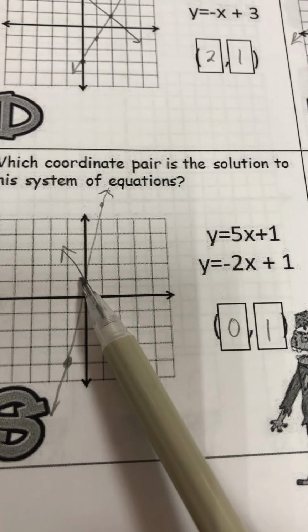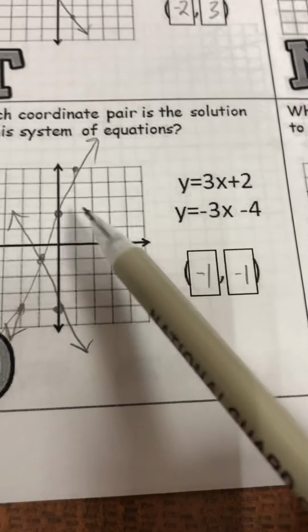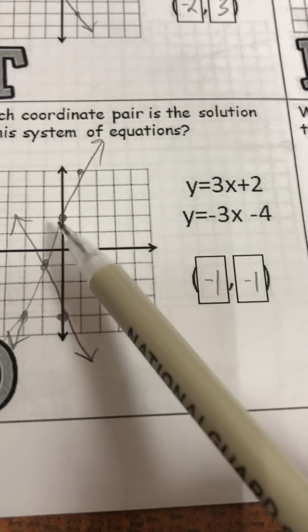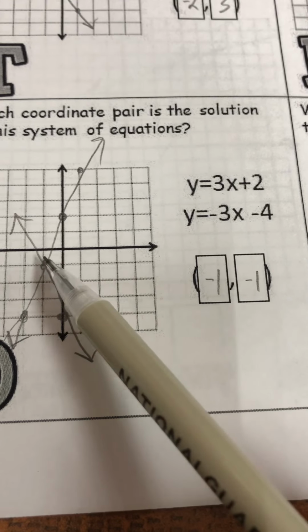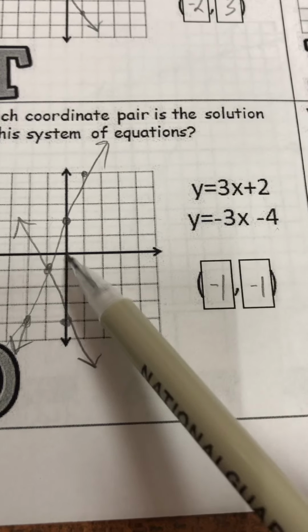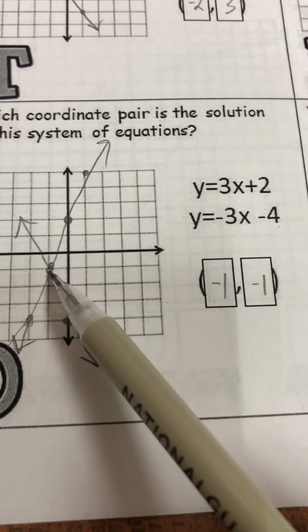And then here I have the one that starts at the y-intercept of 2, and it goes up 3 over 1, up 3 over 1. I go backwards, up 3 over 1 to get this point also. The next equation, I start down at -4, and this goes down 3 over 1. So I had to get the previous one.